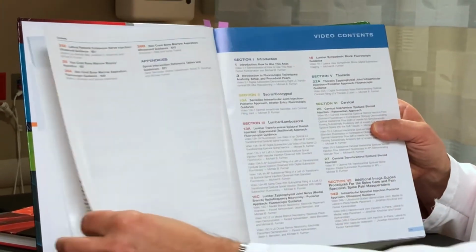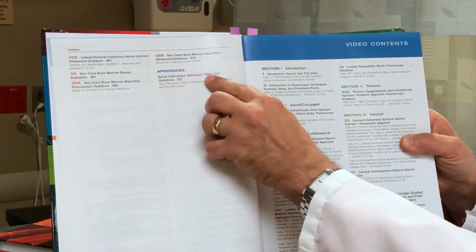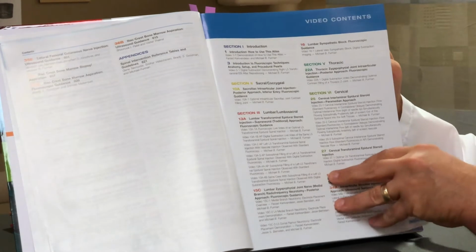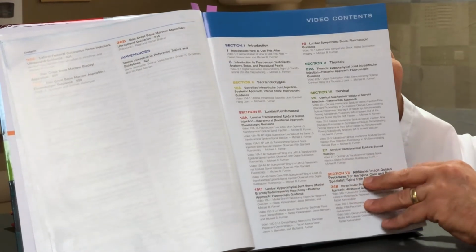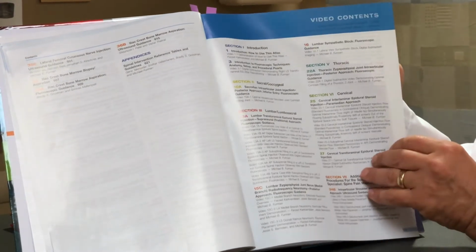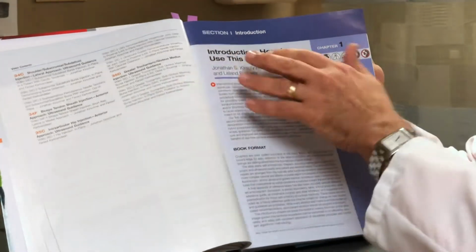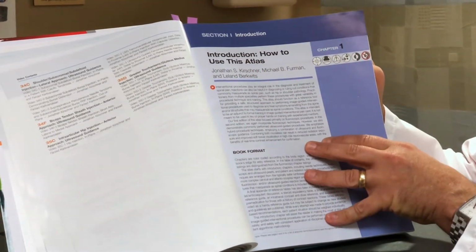And then we have a new addition, which is the appendix, which has the spinal interventional reference tables and guidelines. And then we list all the video contents separately. So for example, here's number 1, how to use this atlas, which obviously you figured out how to find because you're listening to me talking right now. And that's pretty much it. Again, here's chapter 1, how to use this atlas.